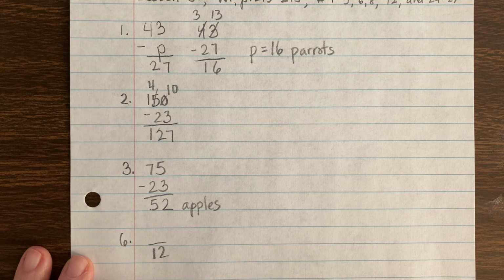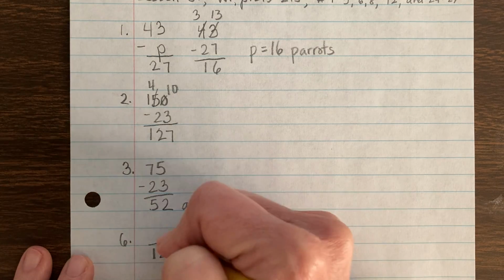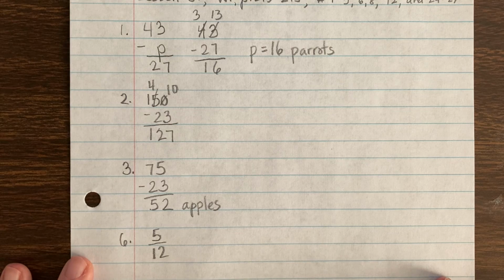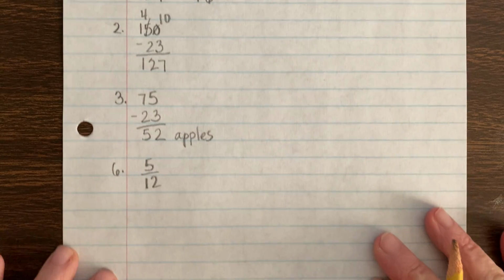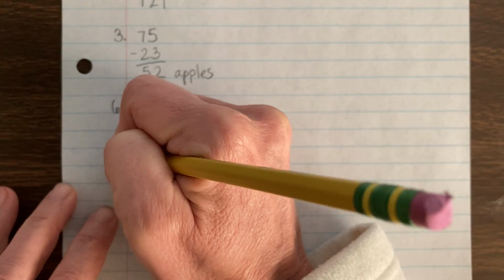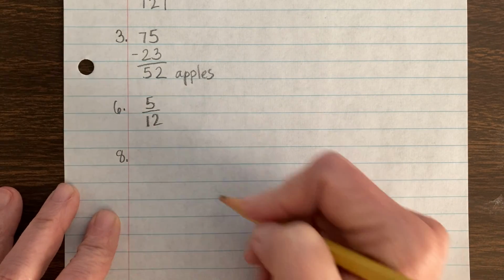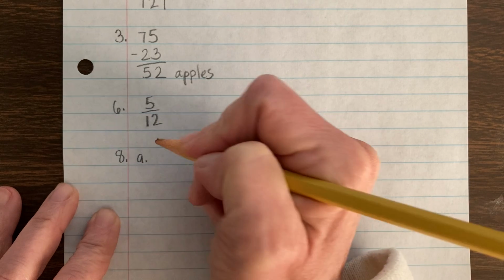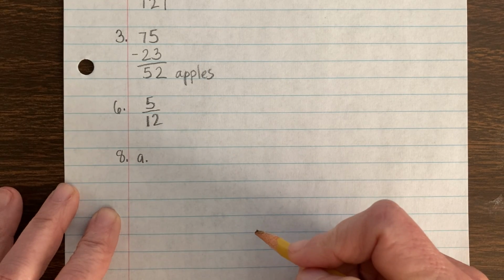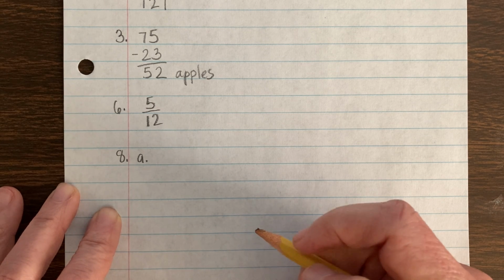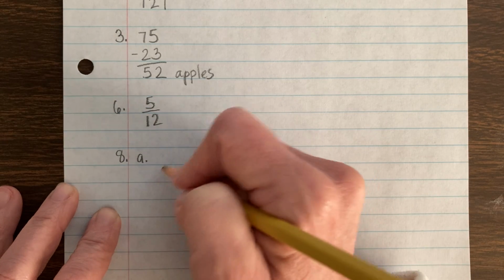And then you have to count how many are shaded in. So how many are blue? There's 1, 2, 3, 4, 5. So that's going to be your numerator. So number 6 is 5/12. And then we're going to skip to number 8. And number 8 has an A, a B, a C, and a D. All right, so these are all multiplication problems that are on your multiplication chart, but they are also some that you probably can figure out without even looking at the chart.